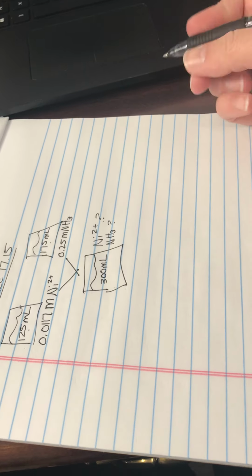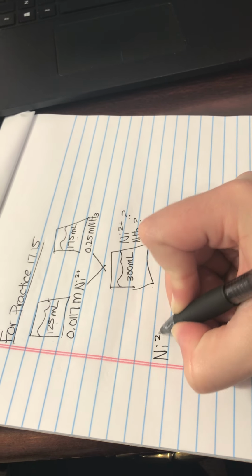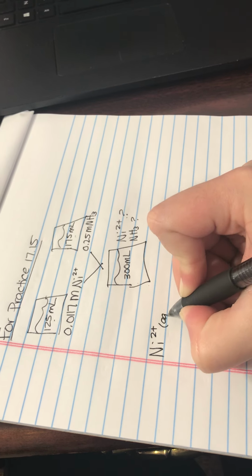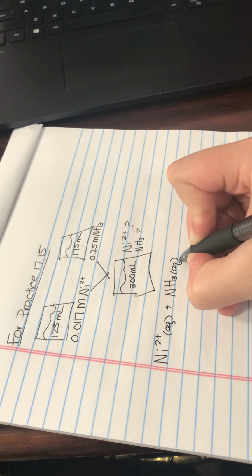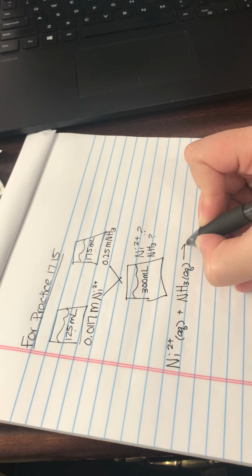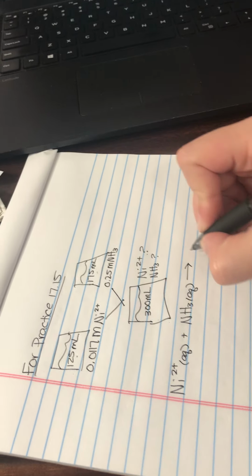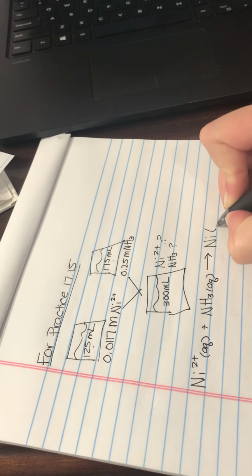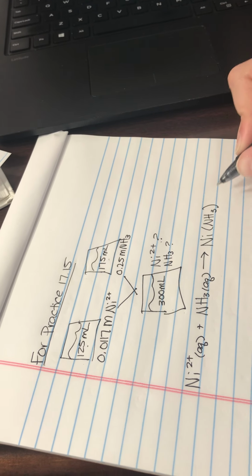So let's go ahead and write out what our expression is. So we're going to have nickel, right? We're taking nickel, aqueous. We're adding it to ammonia, which is also aqueous. What are we going to get? Well, we're going to get some nickel ammonia complex, right? But what exactly is it going to be? How many ammonias are we going to have? I don't know. So what we're going to do is we're going to look at our chart.